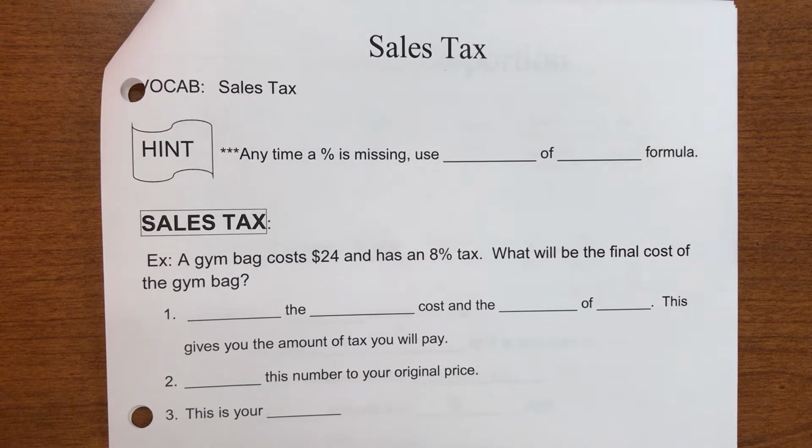But just in case, sales tax, bottom line, is an amount of money whenever you buy something. It's a percent of what you buy that you have to pay extra. So if you go to the grocery store and you buy a bunch of food, sales tax is an amount that gets added to what you're buying. And that money goes towards different branches of the government to help pay for things.